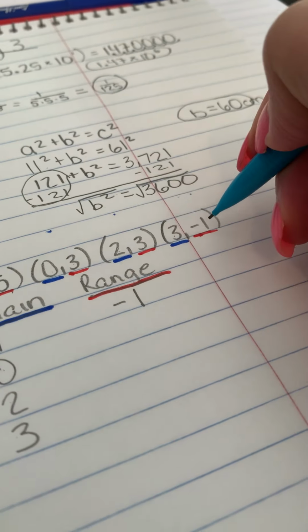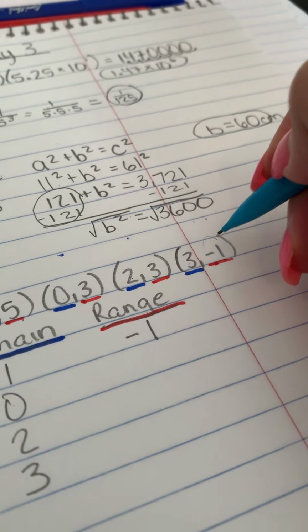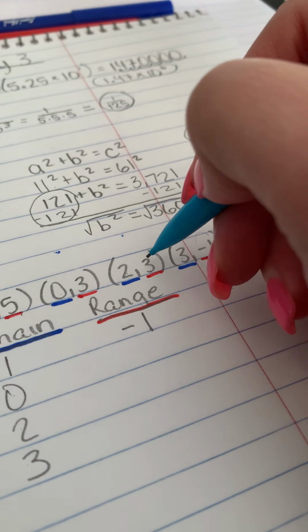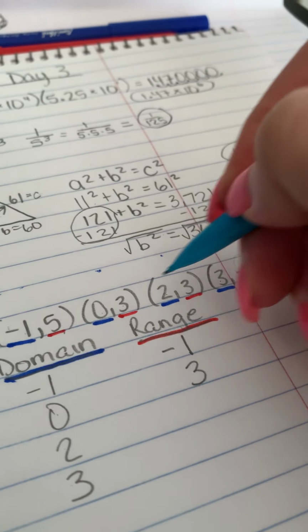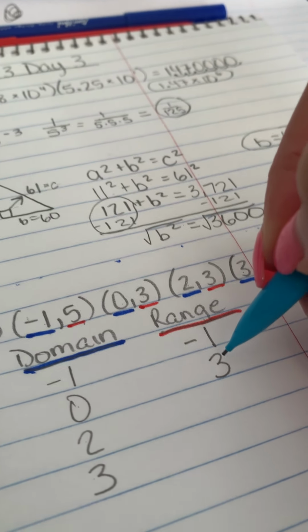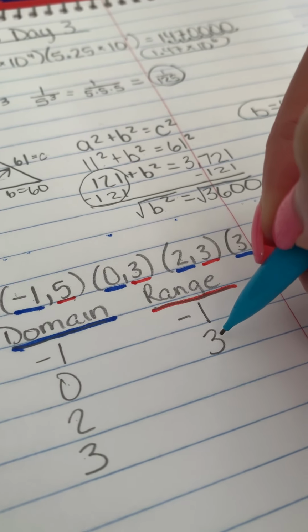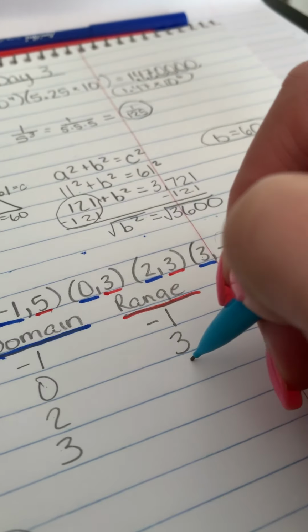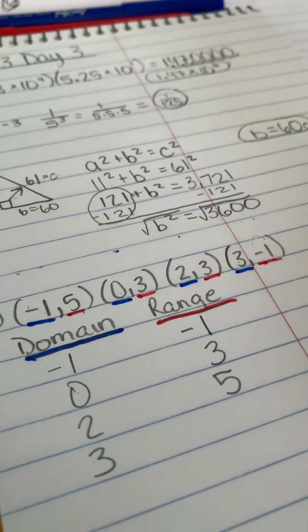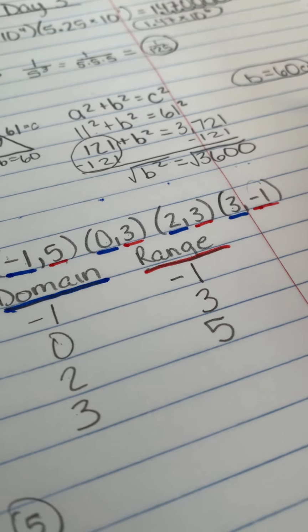I have -1, which is this -1 here. 3. We have another 3. Remember, when we're listing domain and range, we don't have to list that twice. And 5. So those are our domain and ranges.